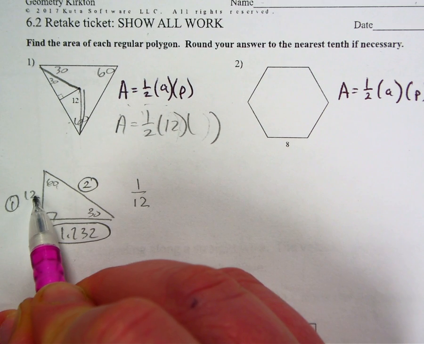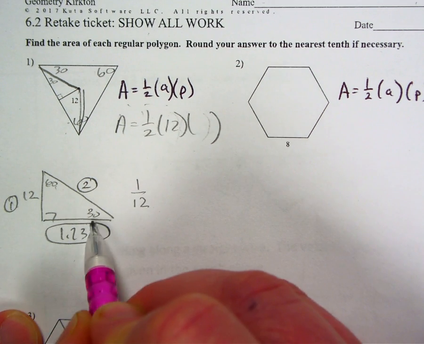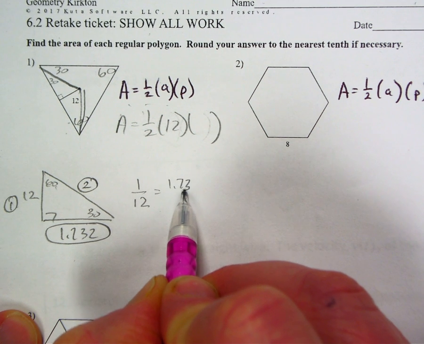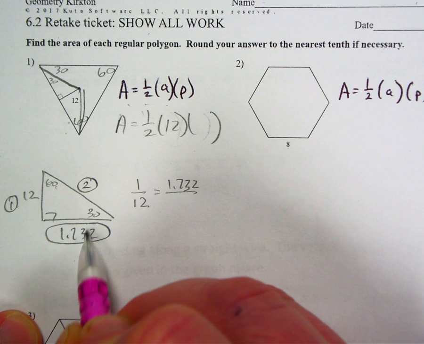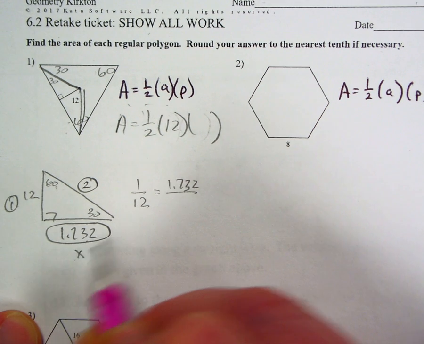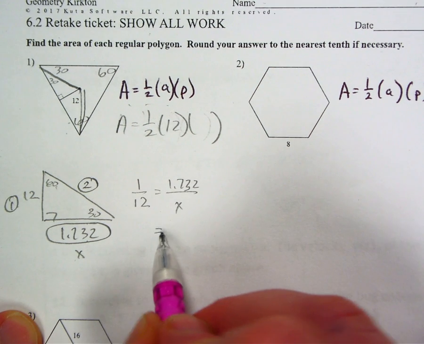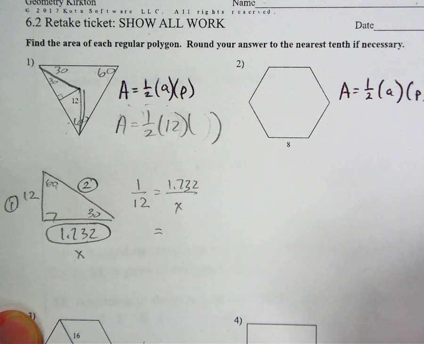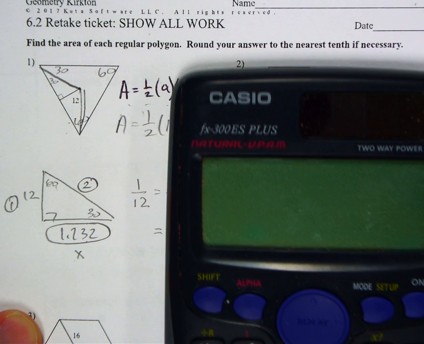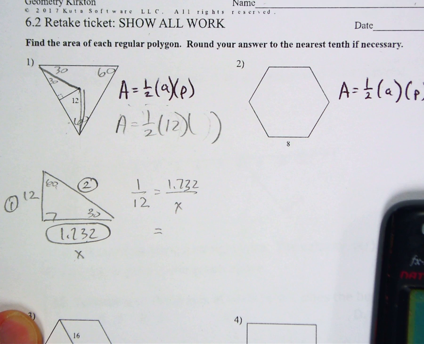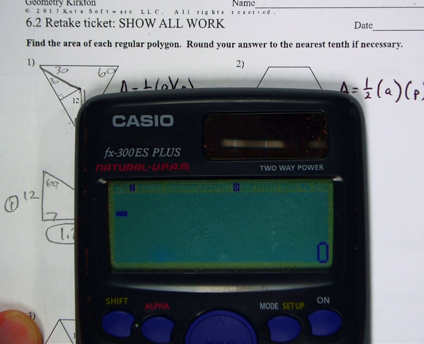Second one, hexagon. Don't have everything I need yet. Let's check. Area equals 1/2 apothem, don't have it. Perimeter, I can find the perimeter. The perimeter is 8 times 6, so 48. So I know what I'm looking for. I'm looking for the apothem. Draw a triangle. Redraw the triangle so you can see the angles. This is the 60 degree this time. This is the 30. Label your sides. 1, 2, 1.732. The bottom of this shape is 8, so the bottom of my triangle here is 4.